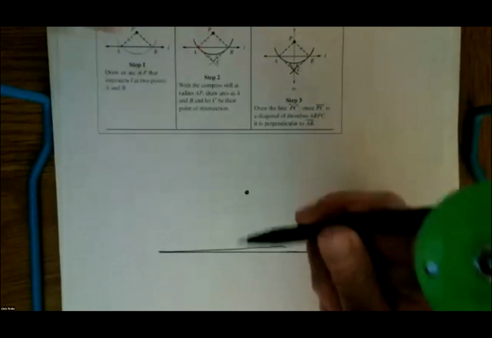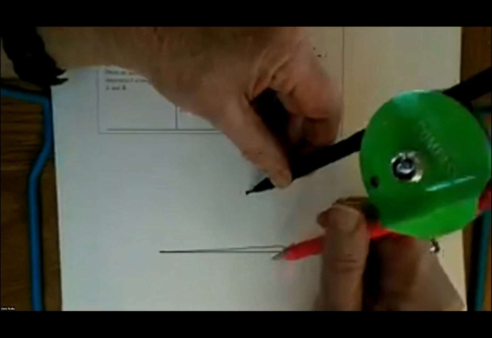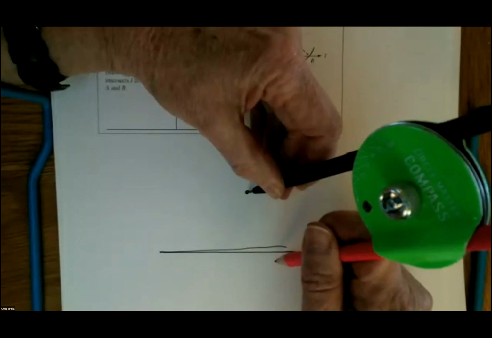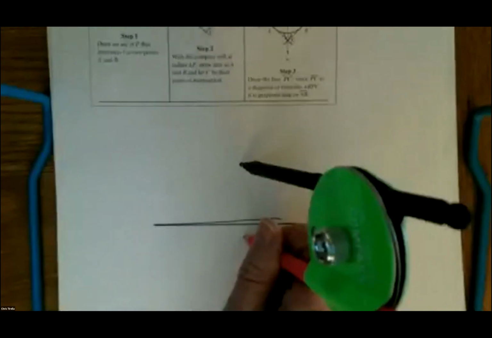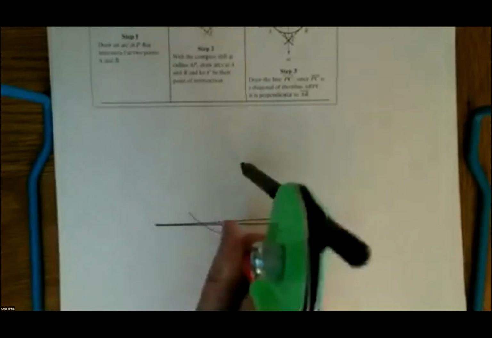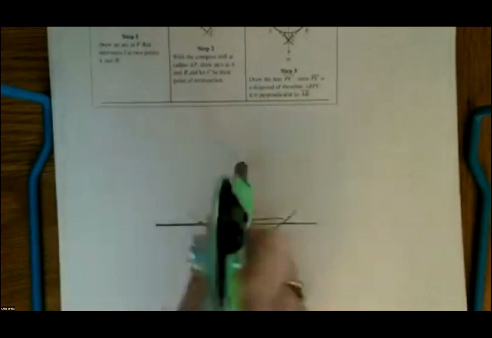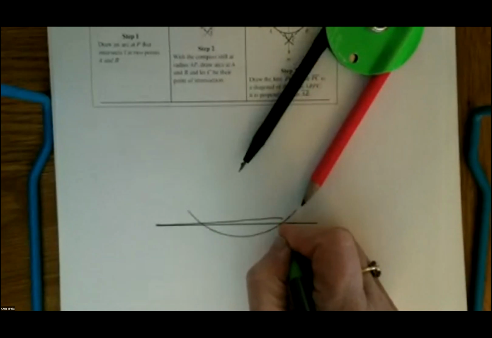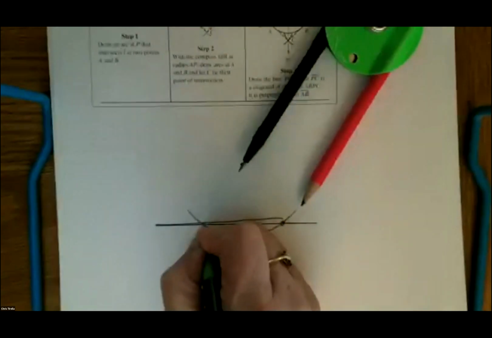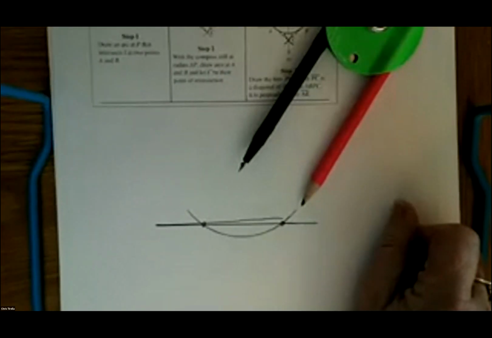Looking at this picture, does it make sense that I'm going to put the point of the compass on the point? Now I'm going to open my compass a little bit further. You want to make sure that the pencil goes just beyond the line. And we're going to swing an arc that crosses the line in 2 points. So this arc has to cross the line in 2 points. And since it's in 2 points, it's important that I use both of them.